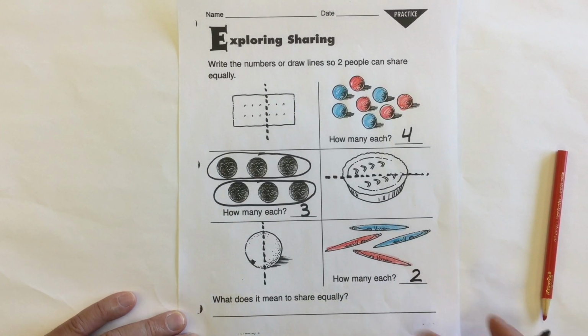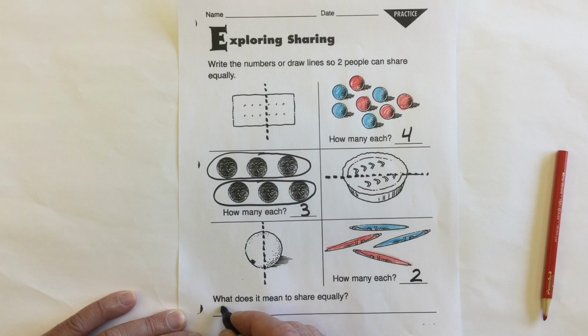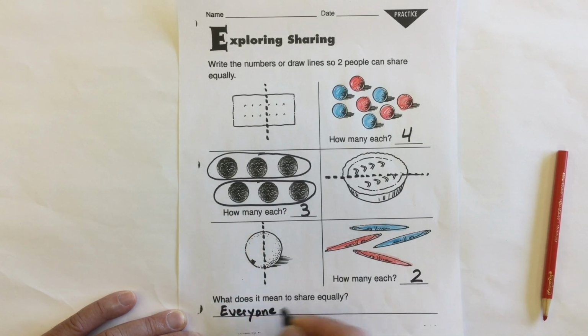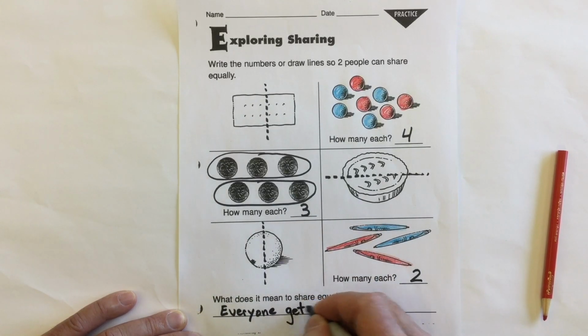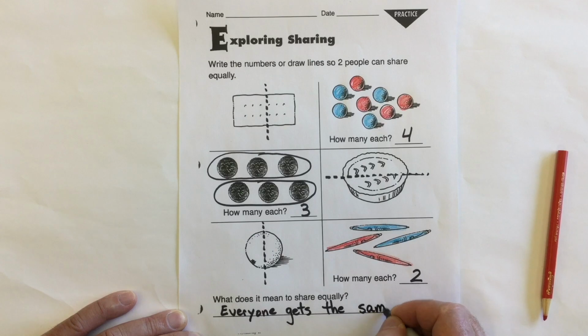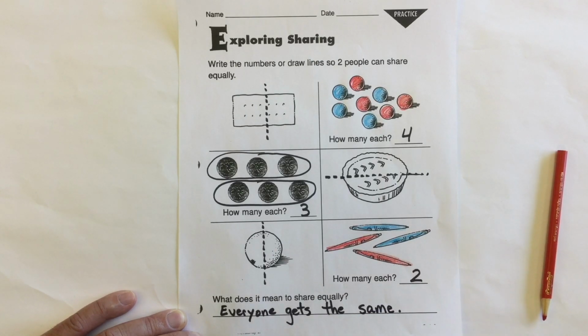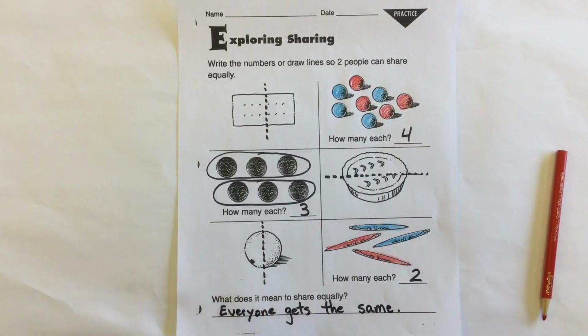At the very bottom, it says, what does it mean to share equally? Well, it means everyone gets the same. Everyone gets the same. Sharing.